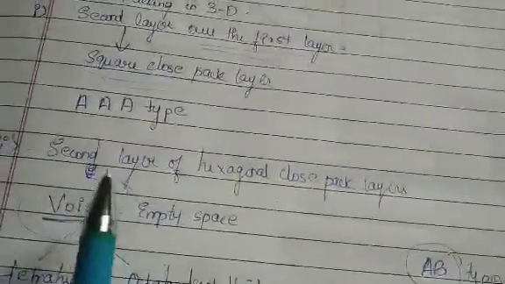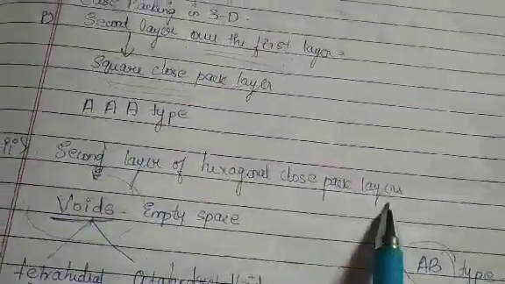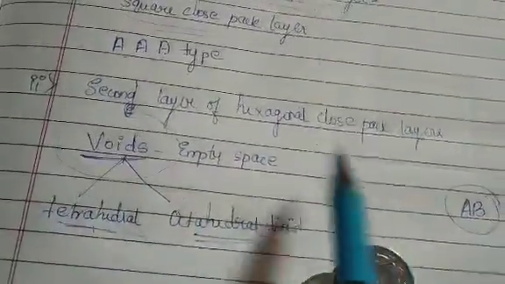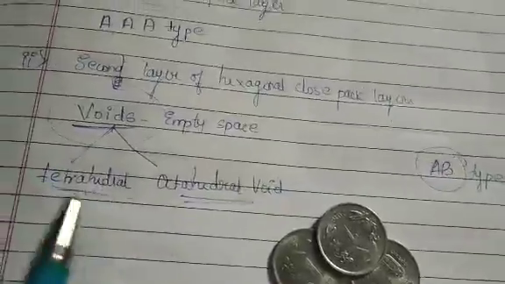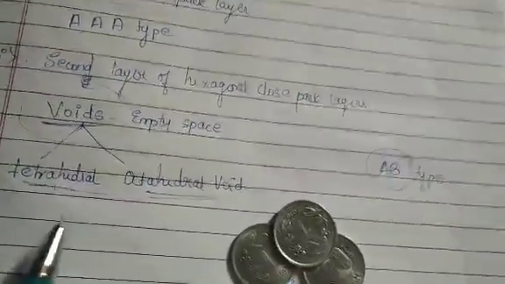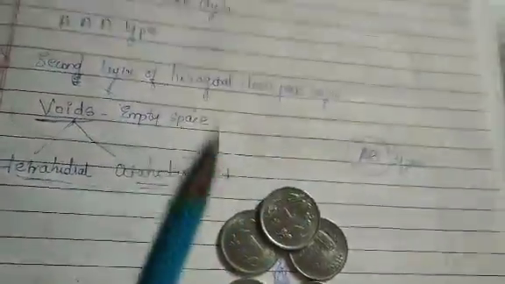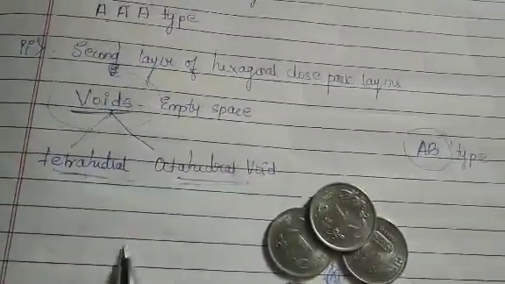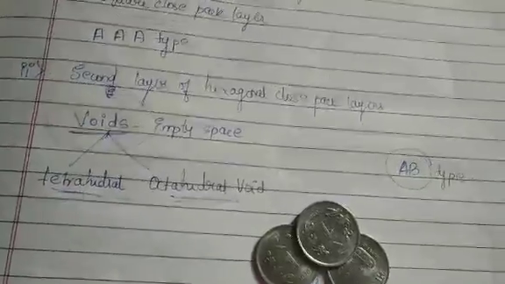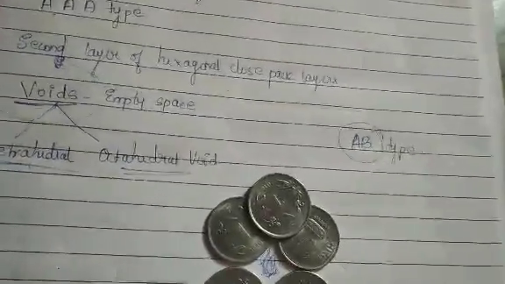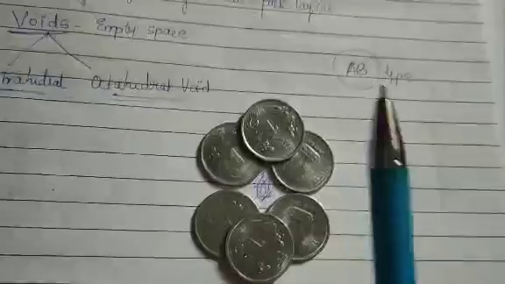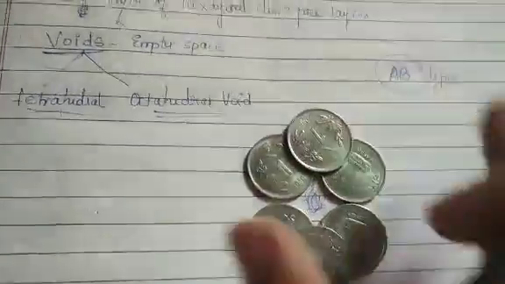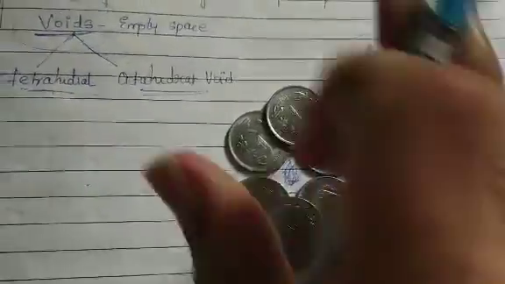Remember, when you are placing a second layer of hexagonal close pack layers to cover the voids of the first layer, we are getting two types of extra voids over here, which are called tetrahedral and octahedral voids. So tetrahedral means the empty space which is covered by your four spheres. Whereas an octahedral void means what? The empty space which is covered by the six spheres is called your octahedral void. So this is an example of your octahedral void.